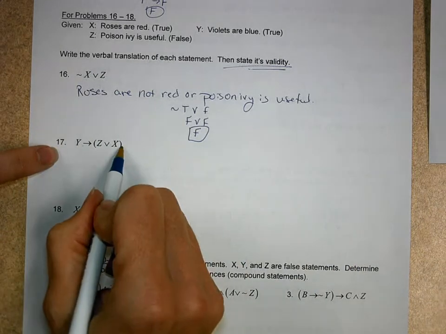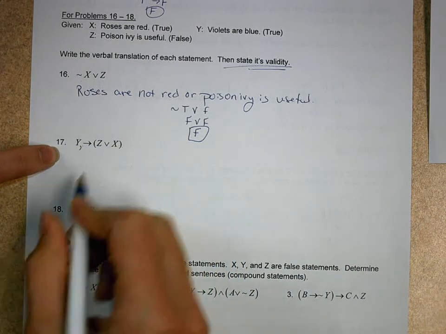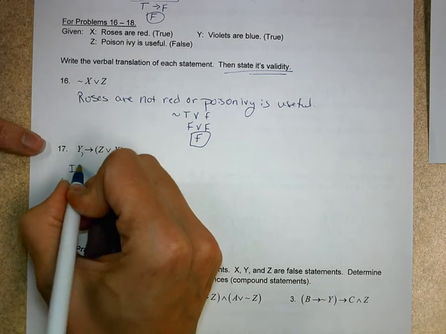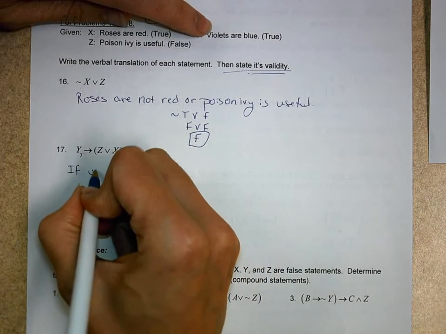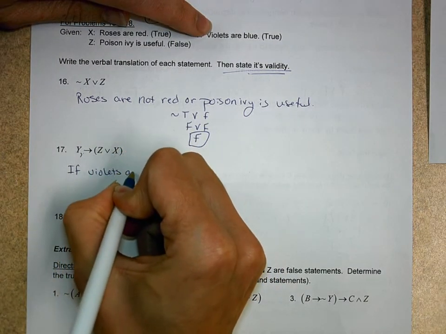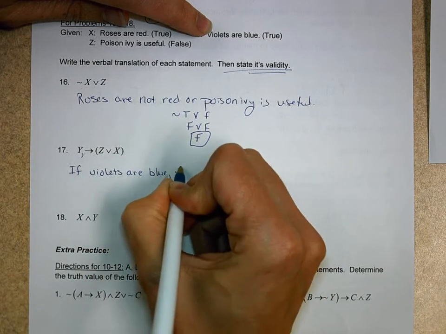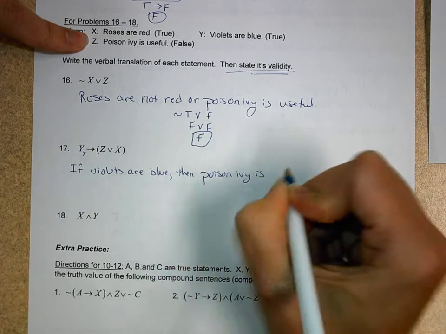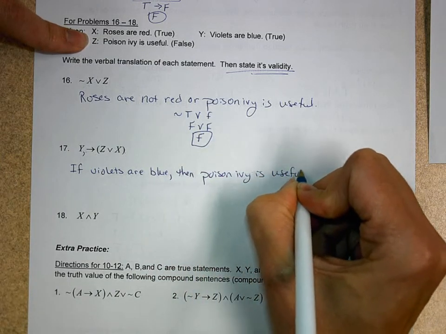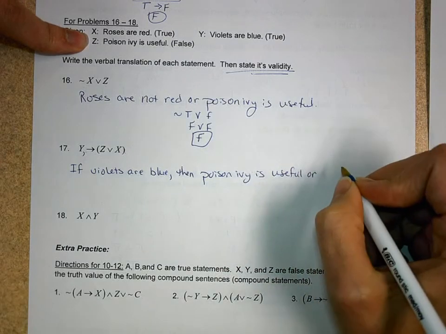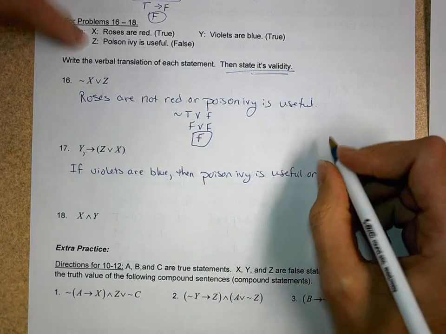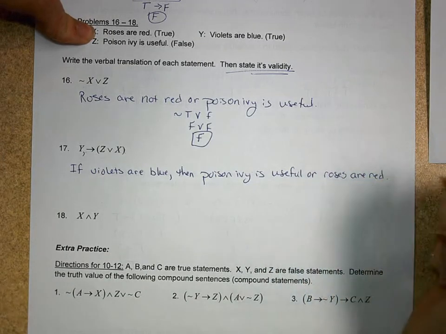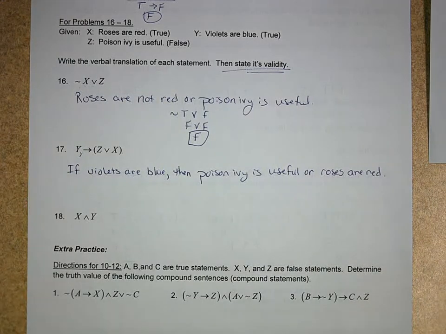Now look at the next one. It's a conditional statement, okay? But remember, I'm going to have a comma right here, and that's a grouping symbol. So what do I have first? If, what's Y? Violets are blue, then poison ivy is useful, or, what do we get here? Or roses are red. All right, so if violets are blue, then poison ivy is useful, or roses are red.